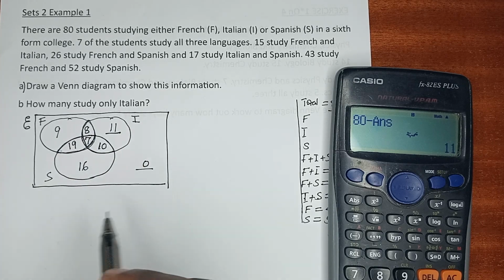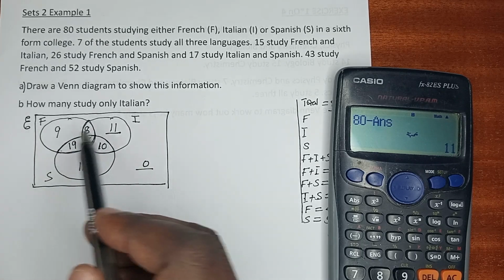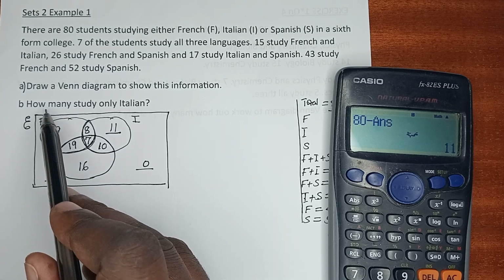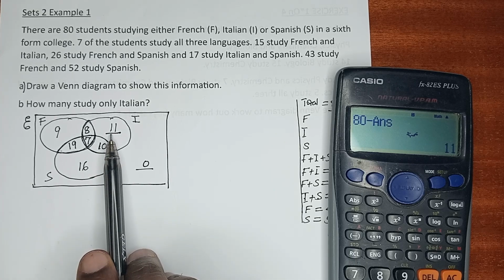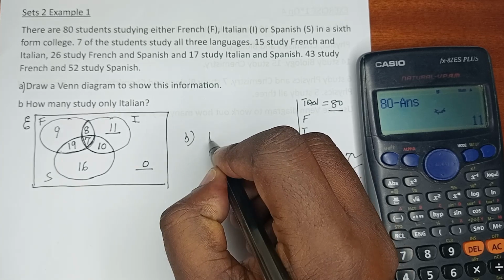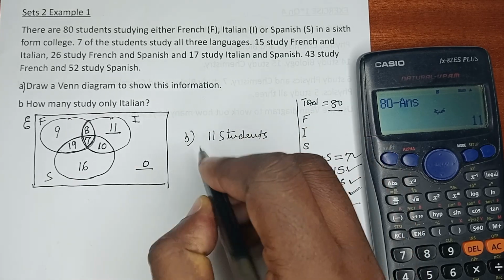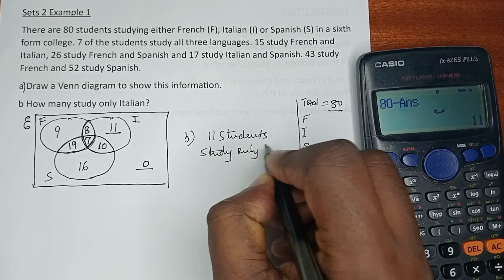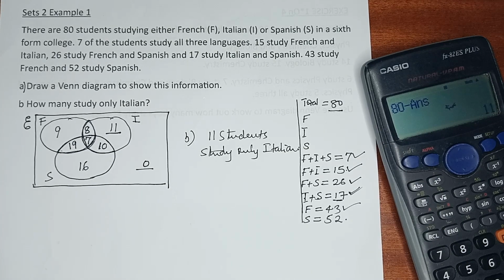So how many students study only Italian? We have now answered part A of the question. This is the Venn diagram. As well as part B of the question, because the answer to how many study only Italian is 11, which we have outlined there. So part B, 11 students study only Italian. That is what we have.